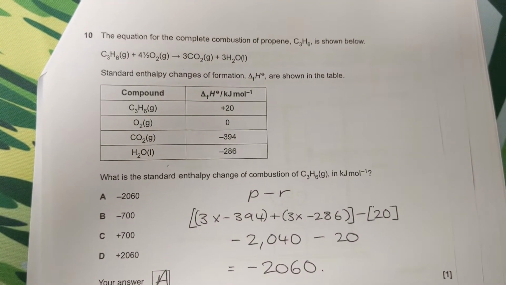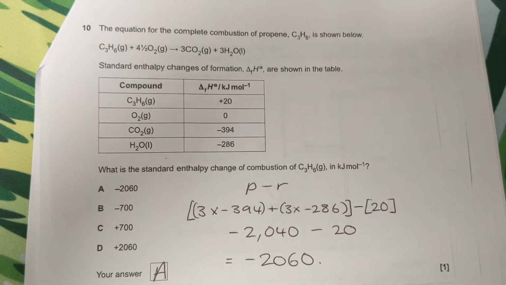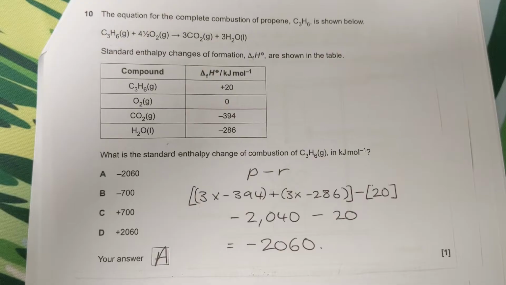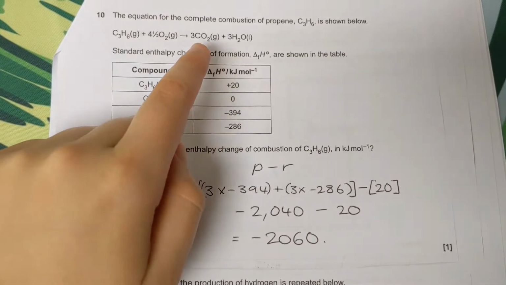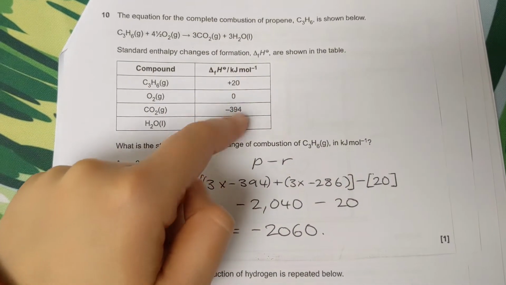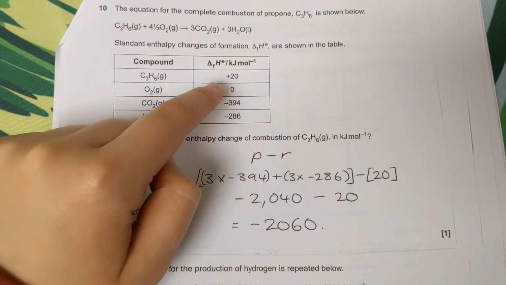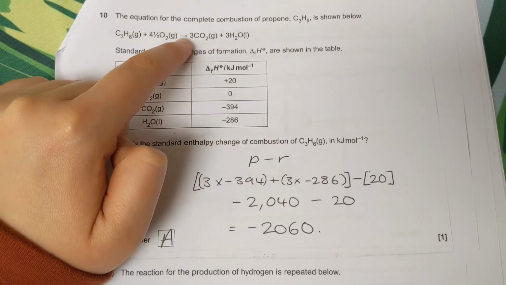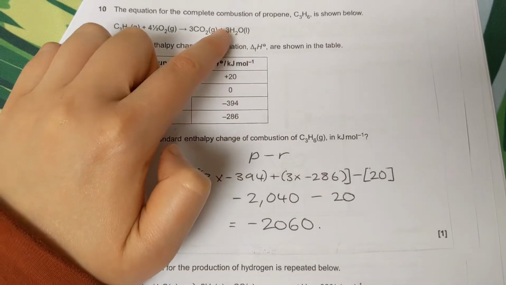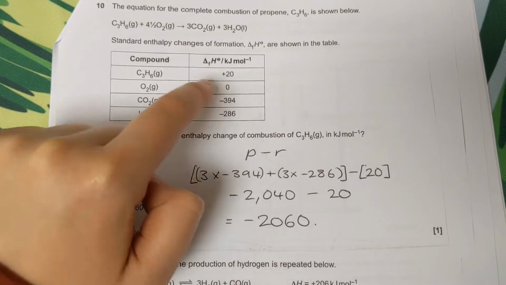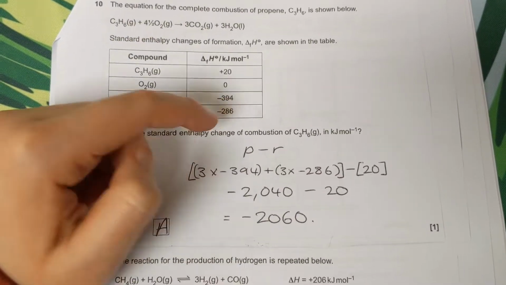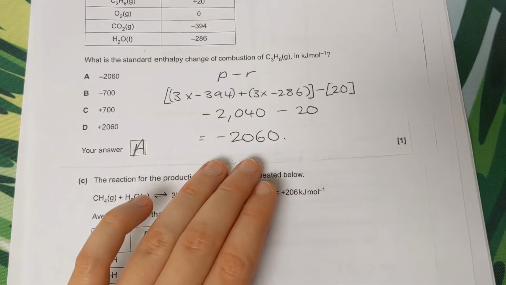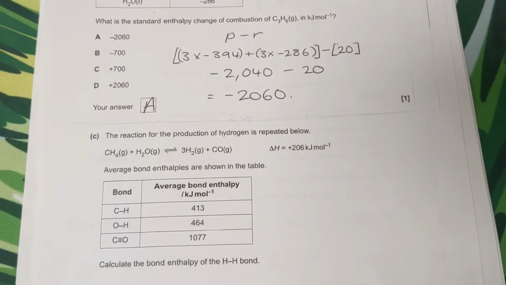In this question we're given formation data, so we can either do a Hess cycle or we can use the equation products minus reactants. We're using this balanced equation and these formation values, remembering to times our values by the number of moles, so 3 times the value for CO2, 3 times the value for H2O, and this one's 0 because it's an element. So we should come out with minus 2060, which is A.